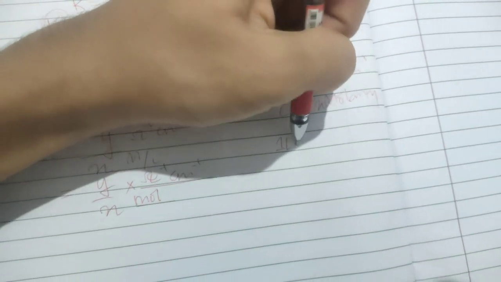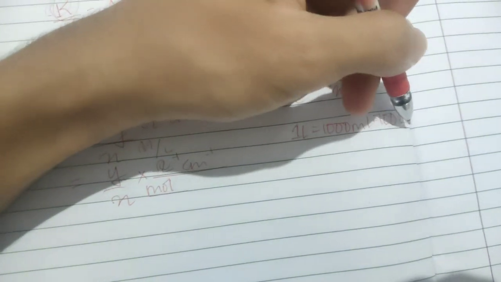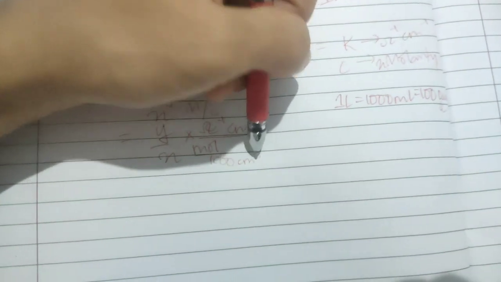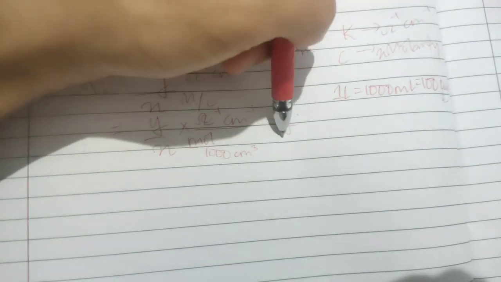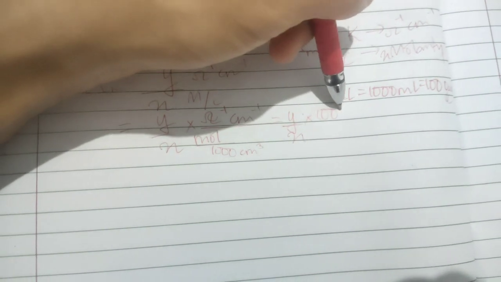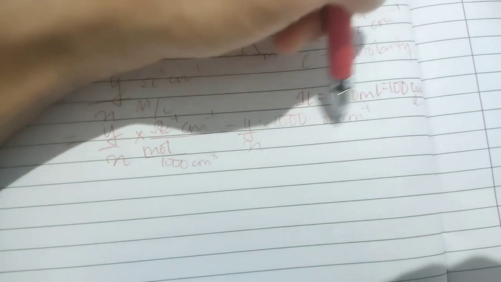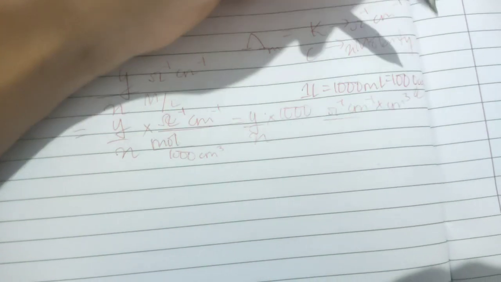But this liter, 1 liter is 1000 ml, which is 1000 cubic centimeters, cc, right? So you can just write this as 1000 centimeter cube, and you get y by x into 1000 ohm inverse centimeter inverse into centimeter cube.